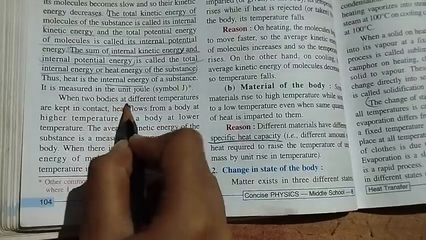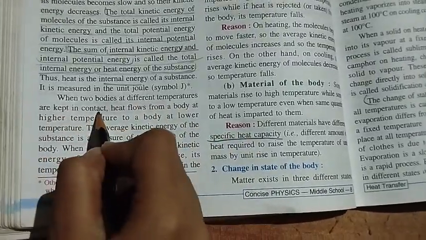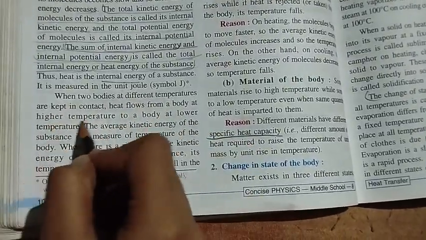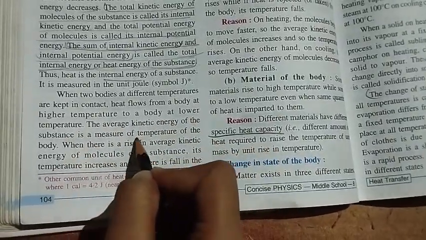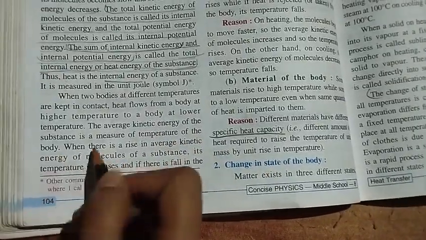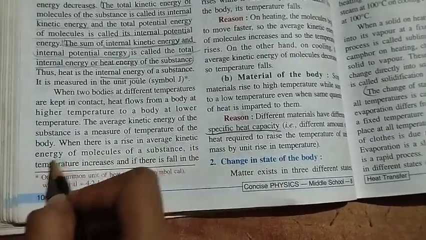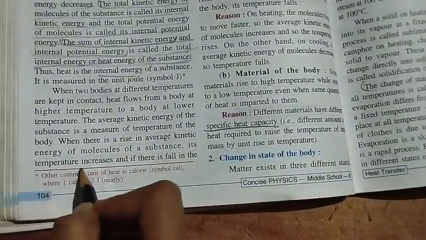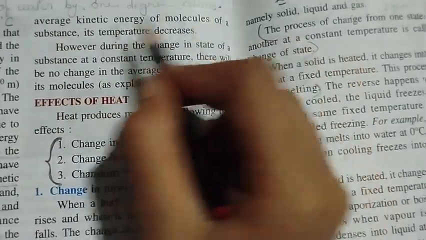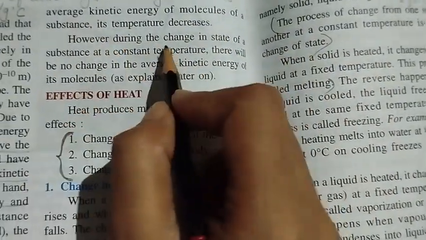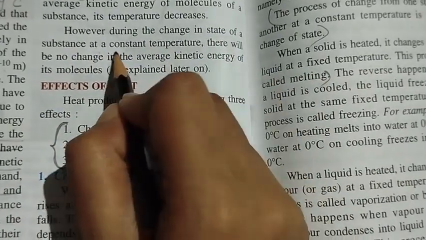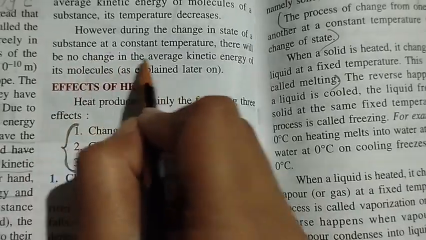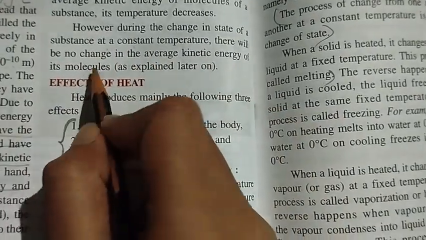When two bodies at different temperatures are kept in contact, heat flows from the body at higher temperature to the body at lower temperature. The average kinetic energy of a substance is a measure of the temperature of the body. When there is a rise in the kinetic energy of molecules of a substance, its temperature increases, and if there is a fall in the average kinetic energy of molecules, its temperature decreases. However, during a change in state of a substance at constant temperature, there is no change in the average kinetic energy of its molecules.